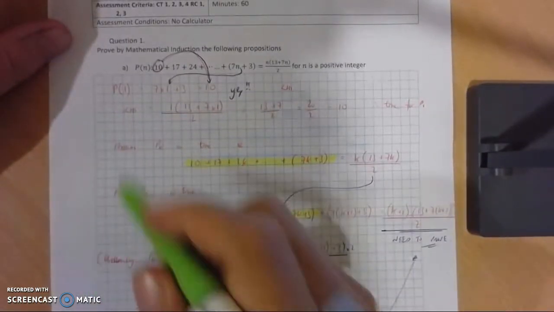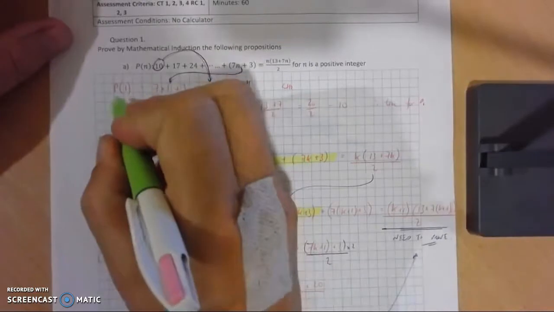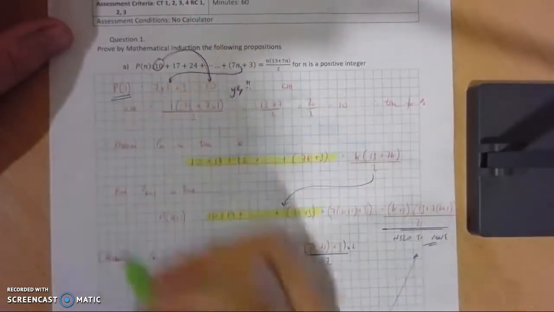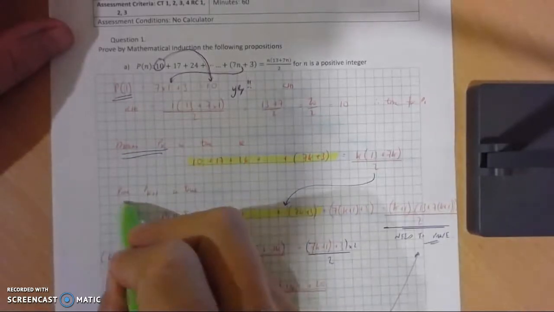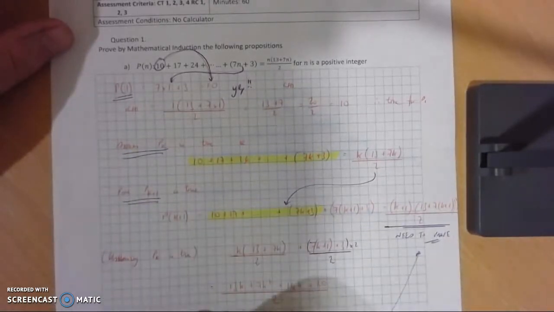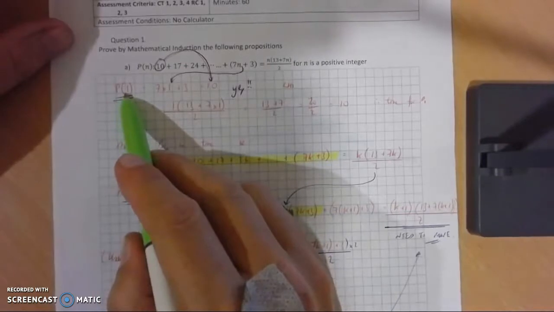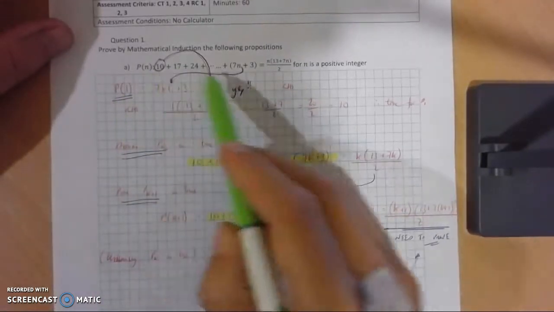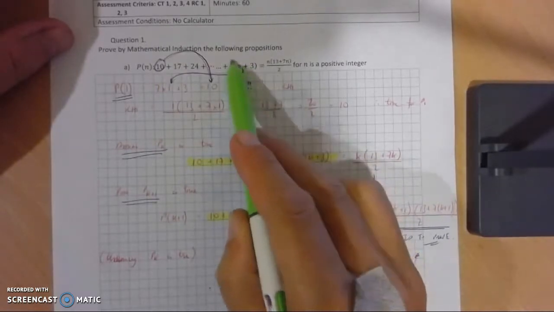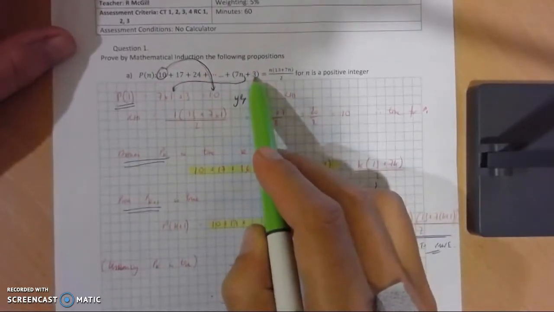So with every induction question we have three parts. We have to find P1, we assume PK, and then we have to prove PK plus 1. So let's start with P1. We could take the first term, but instead let's use the formula for the term and find P1.